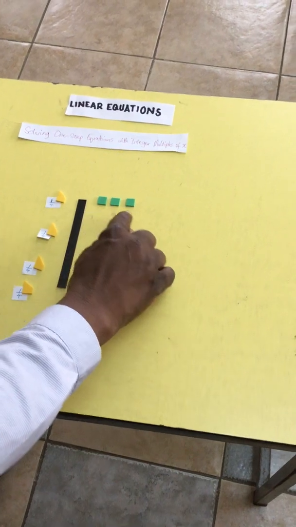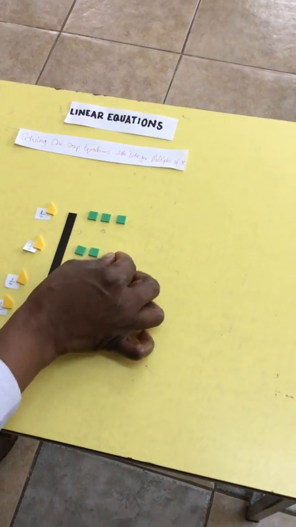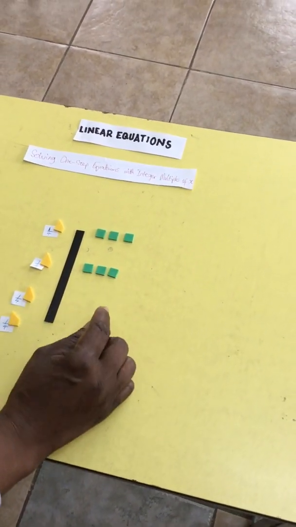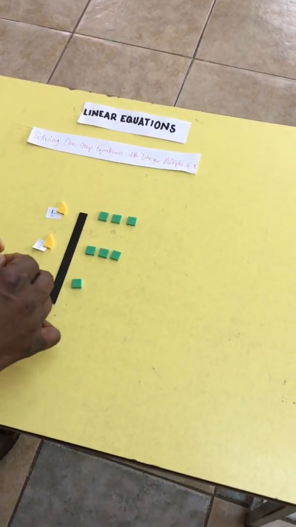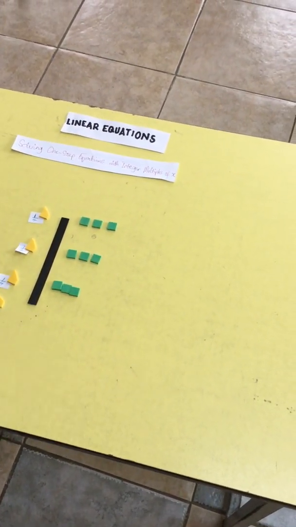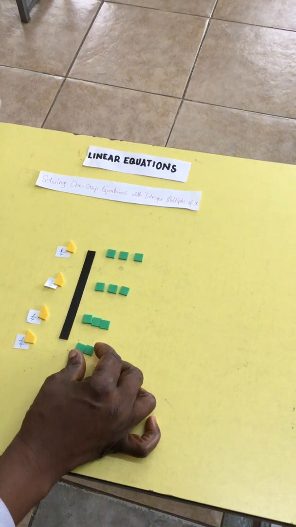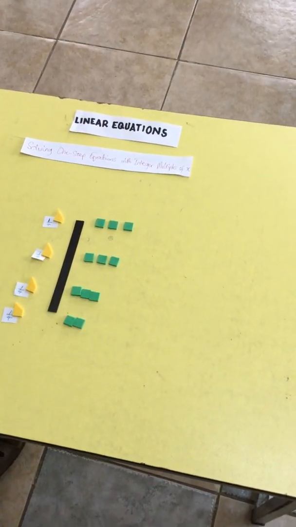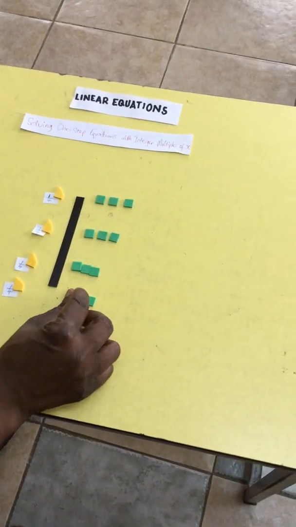So we have 3 taken 1 time. We should take it 4 times, just as we did here. So we do 3 taken 2 times, 3 taken 3 times, and 3 taken 4 times. So we have done the same thing here.